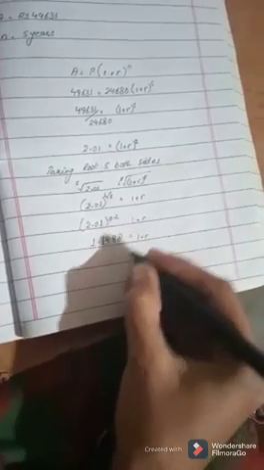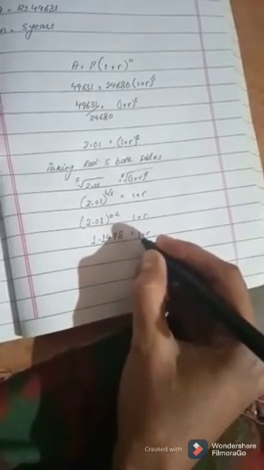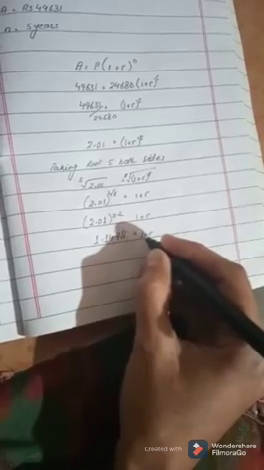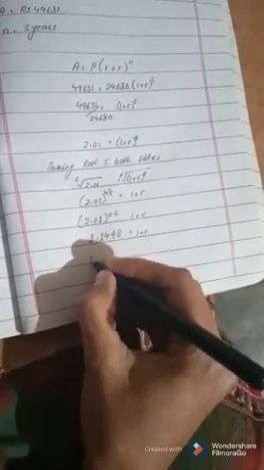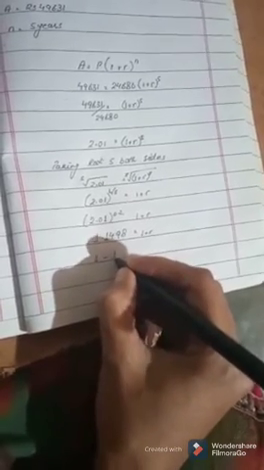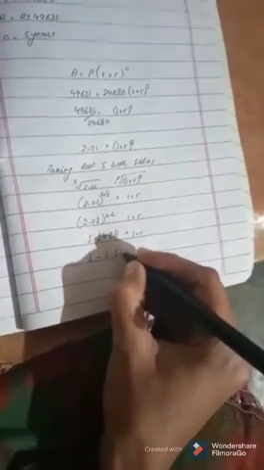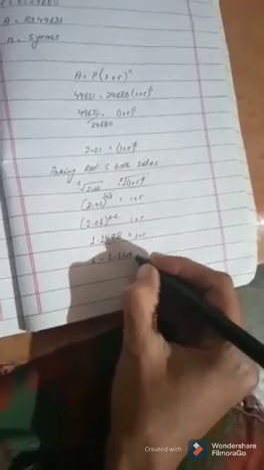We have to find r, so the 1 which is added with r, we move to the other side as minus 1, minus 1.1498.